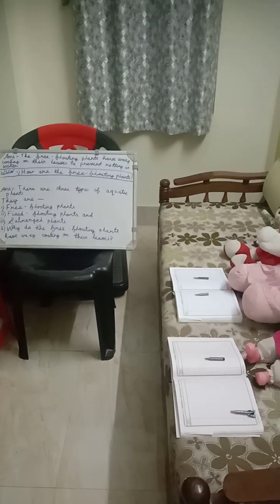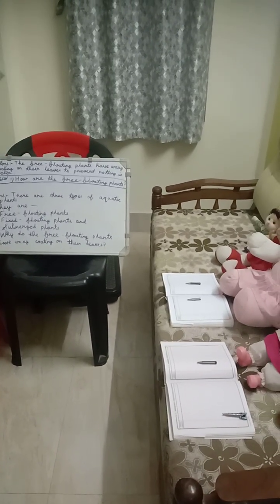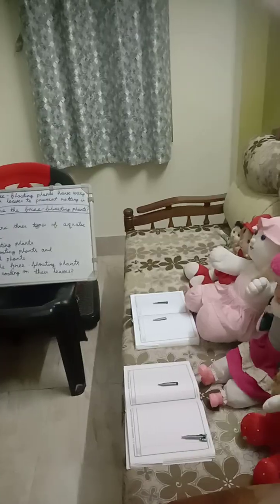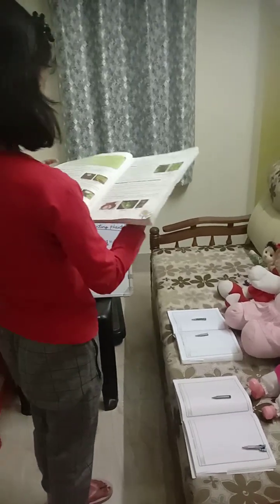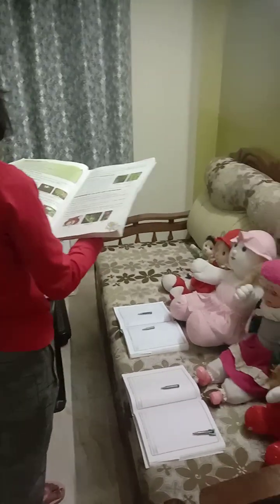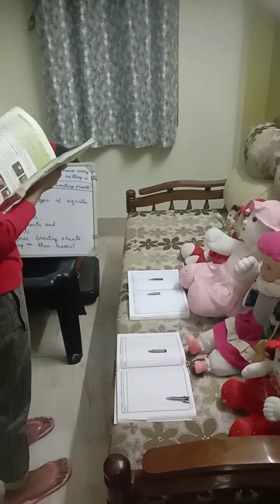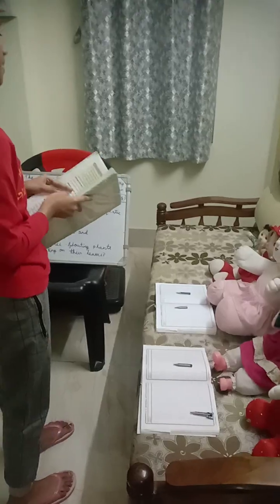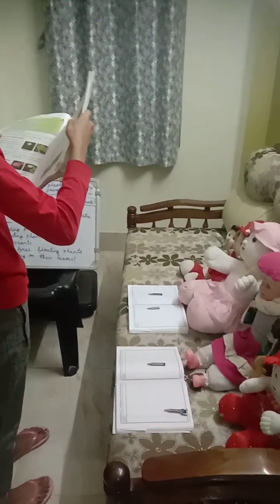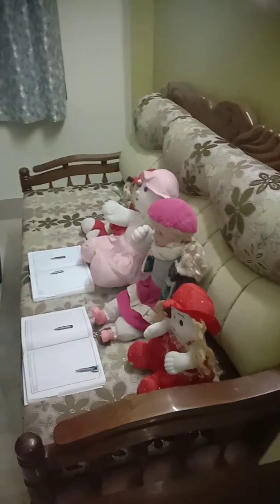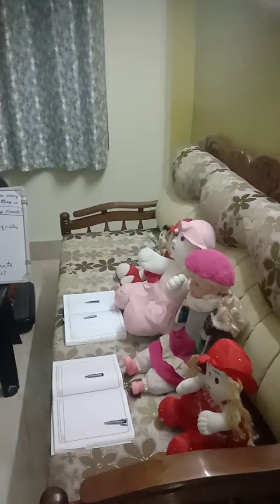Yes, very good. You will write like this: Some examples of free-floating plants are water lettuce, duckweed, water hyacinth, etc. So some examples of free-floating aquatic plants are water lettuce, duckweed, water hyacinth, etc.